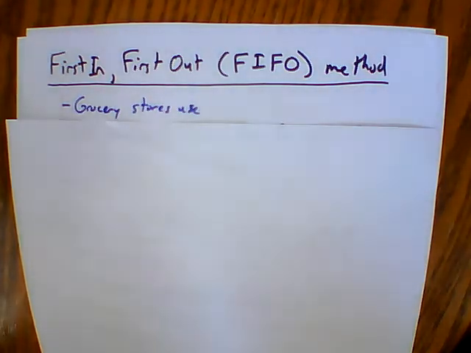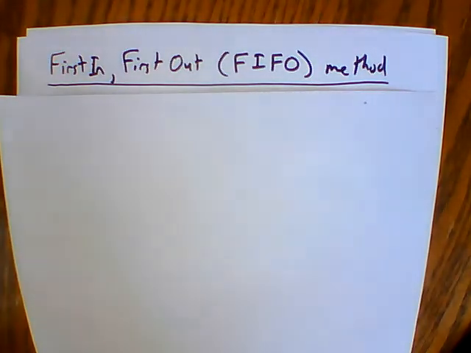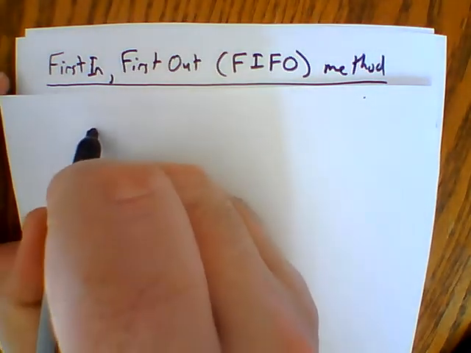They want to sell their oldest stuff first. The stuff they got in right away, they want to sell that. They don't basically want to stockpile it. So basically, if I look at this here, let's say we had apples.